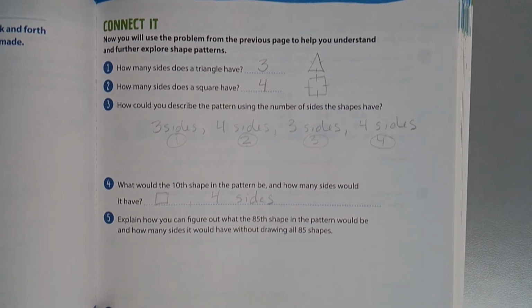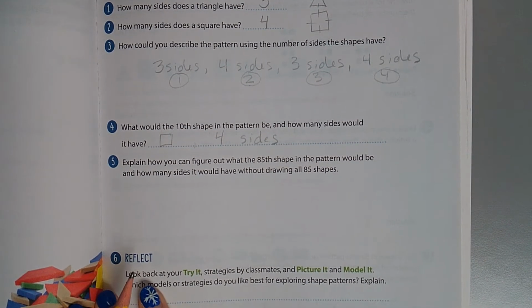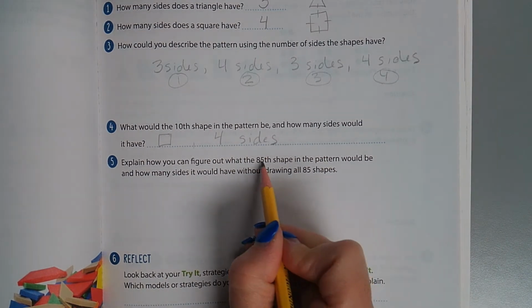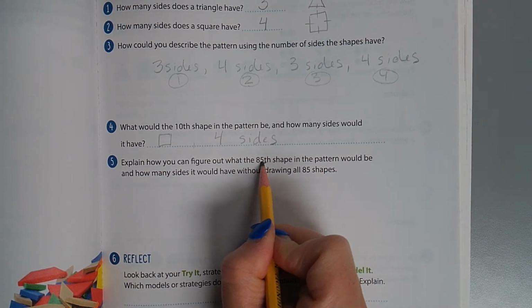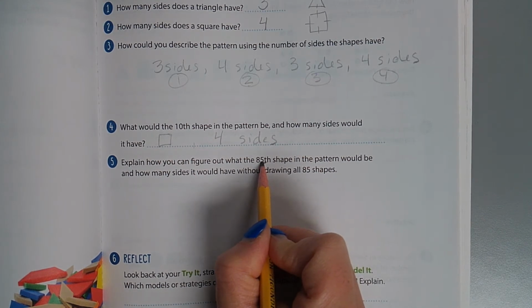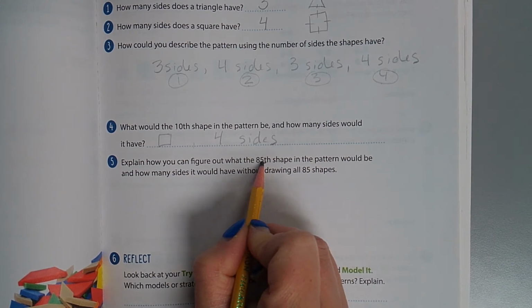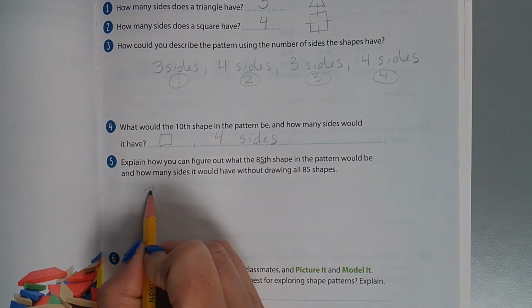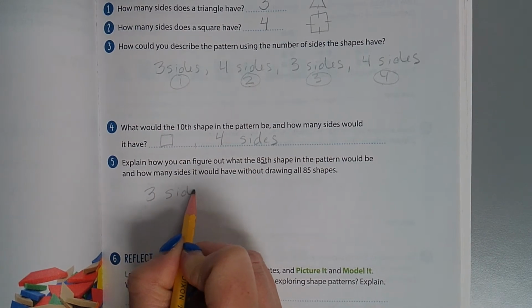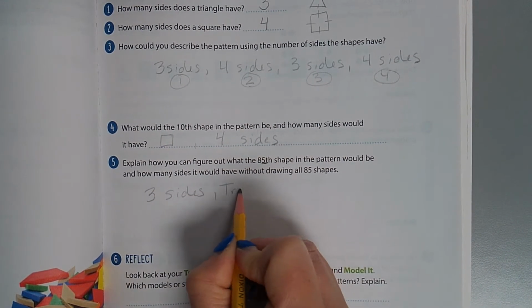Number 5. Explain how you can figure out what the 85th shape in the pattern would be and how many sides it would have without drawing the shapes. So 85th ends in a 5, so that makes it an odd number. Because the 85th shape is an odd number, it will have 3 sides and be a triangle.